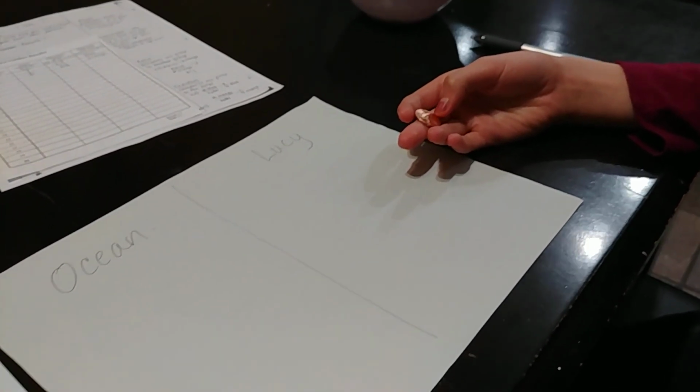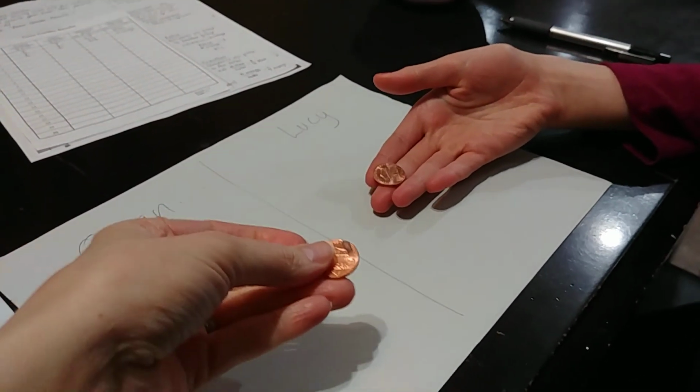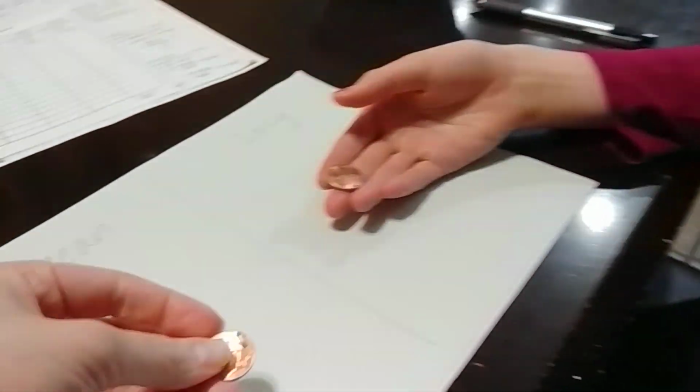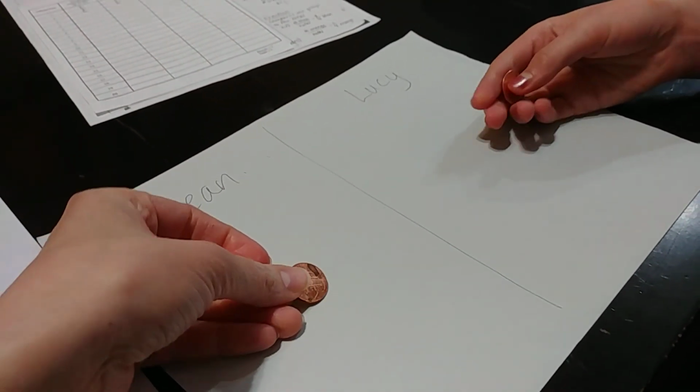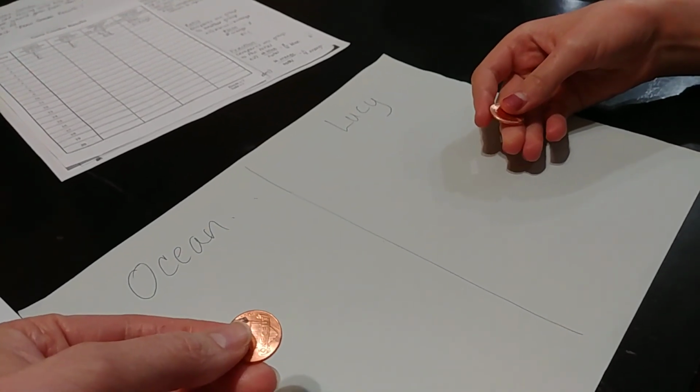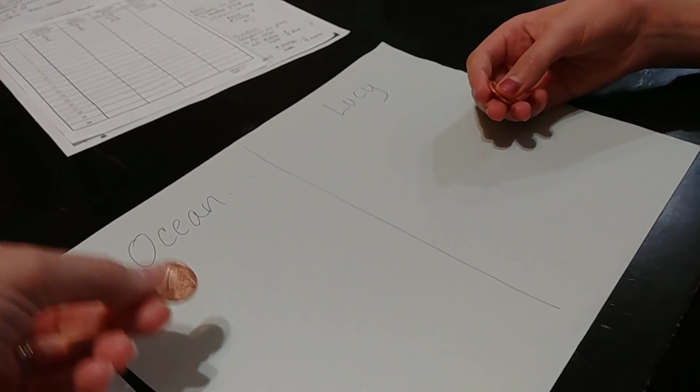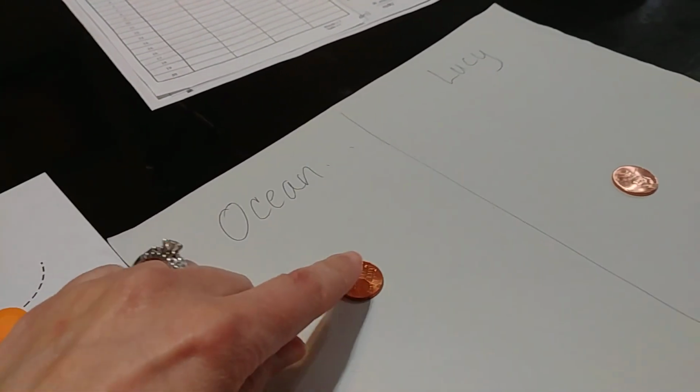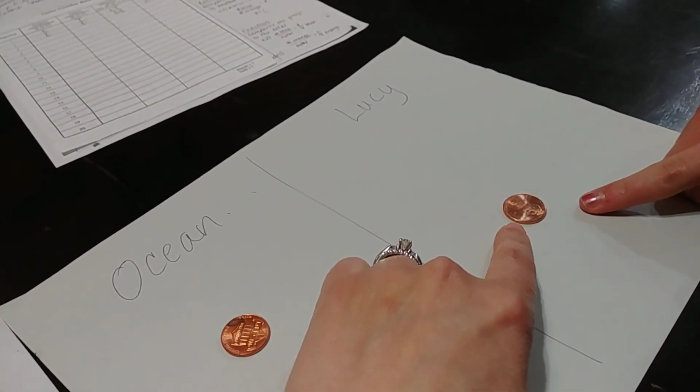So you have to find someone who's going to play the role of Ocean and someone who's going to play the role of Lucy. That'd be my daughter, Leah. Hi, Leah. All right, and you can just do this on your own if you want. But remember that you are representing Ocean and Lucy. We are going to flip to determine what alleles they pass on. So you're going to flip your coins. Okay. I got tails and she got heads.